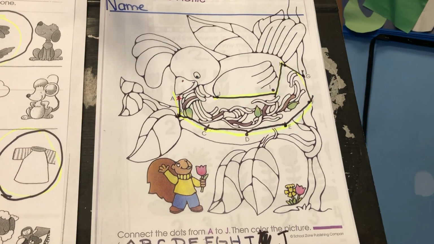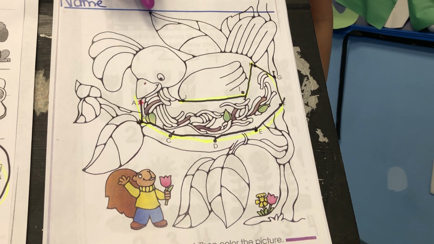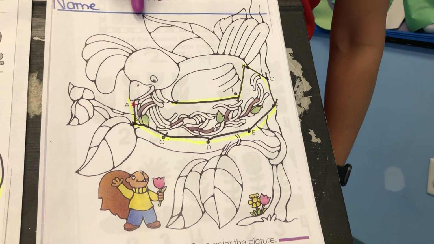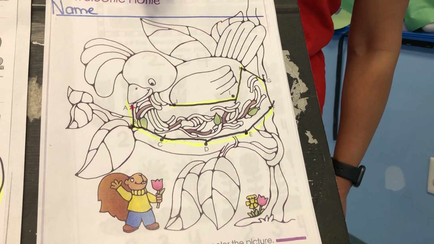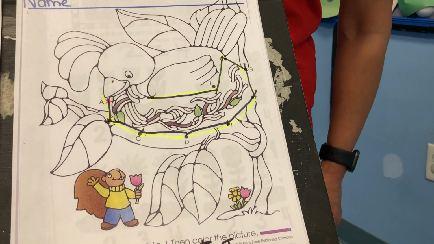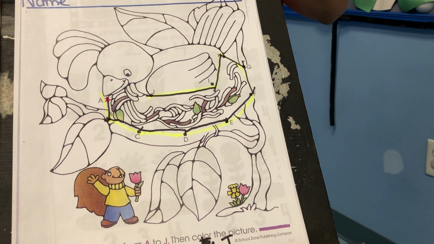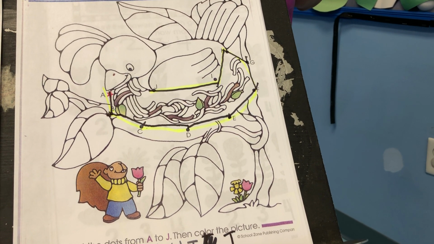Now look at the picture. What do you see? That's right, a bird. And the bird is inside its nest. Here are the sticks for the nest. So take your time. If you need more time, press pause. And when you're ready to do the next page, press play.